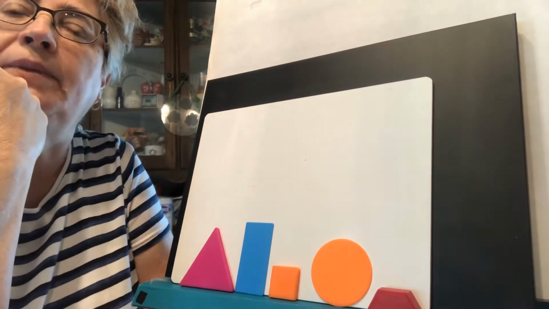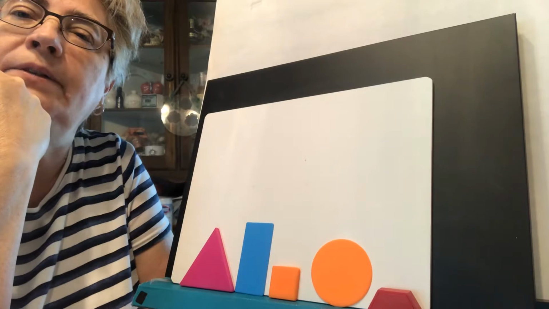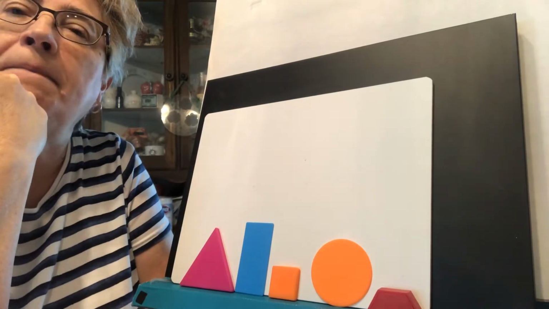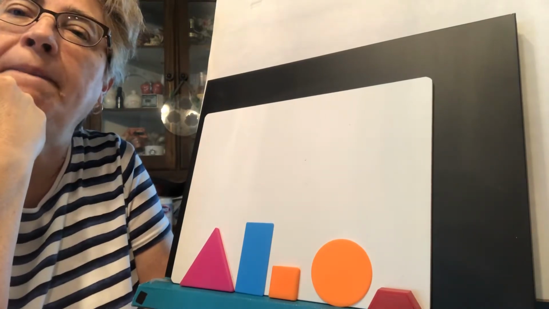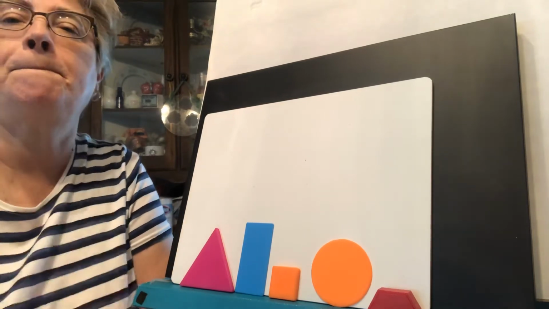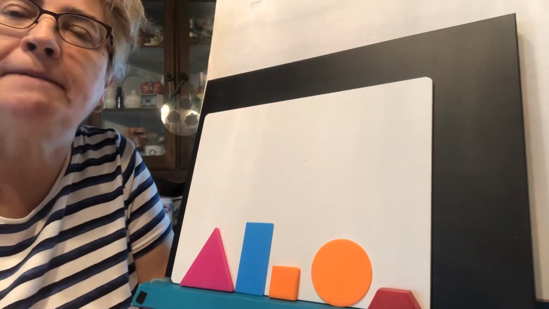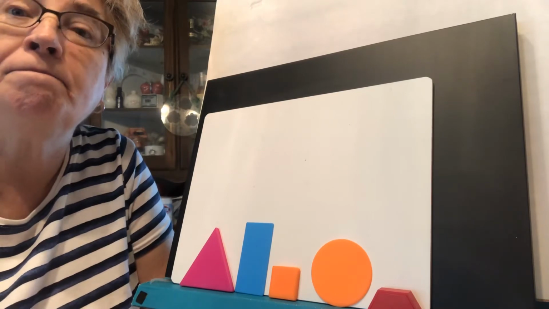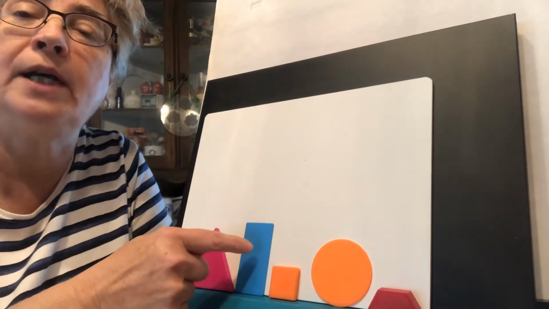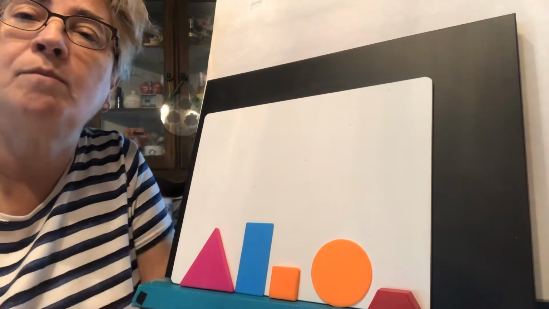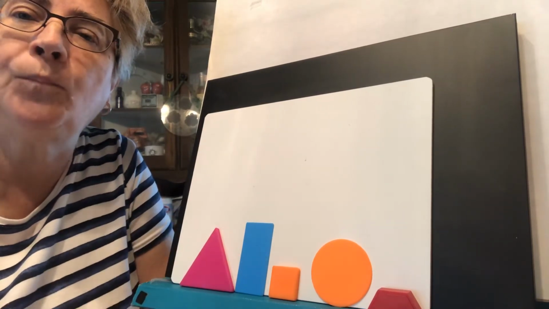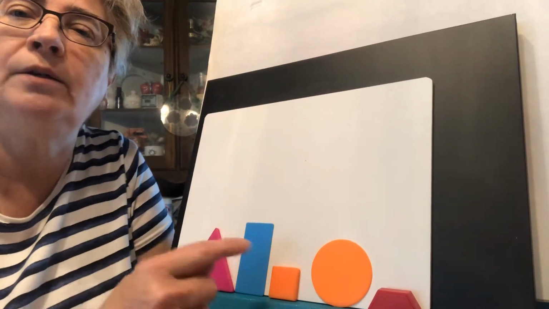Are you ready? The shape that I'm thinking of has 4 sides and 4 vertices. Which shape has 4 sides and 4 vertices? Right, a rectangle does. How about this triangle?